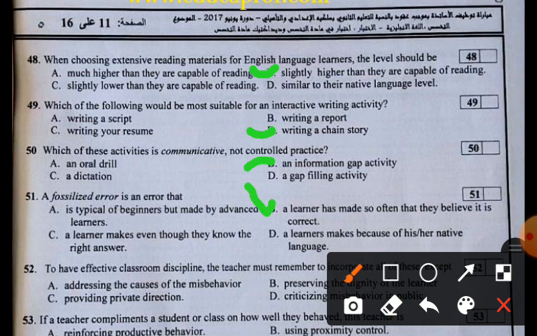This question is related to the types of errors. A fossilized error is an error that students keep using because they believe it is the correct answer. Next one. I still haven't given you an explanation of errors, but if you want, I will soon, inshallah. Let me move the paper so it's clear for you, then I'll be back, inshallah.